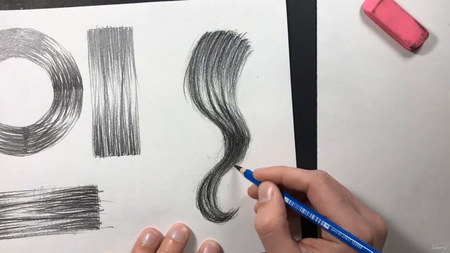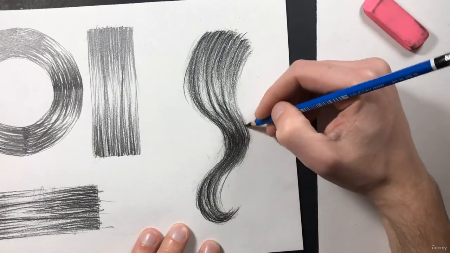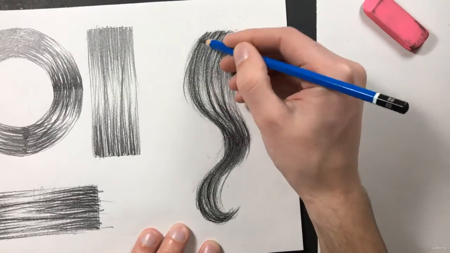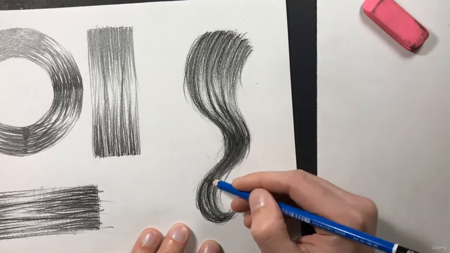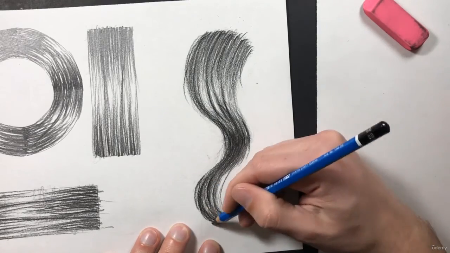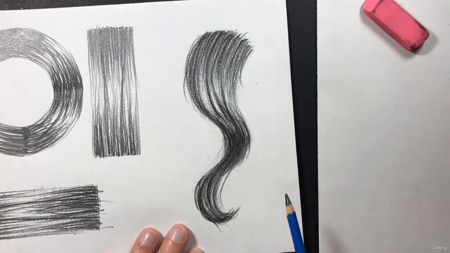You can also add some hairs that are sort of straying off the lock of the hair. That'll make it look more realistic. You can even have some coming off in the opposite direction over here, like so.